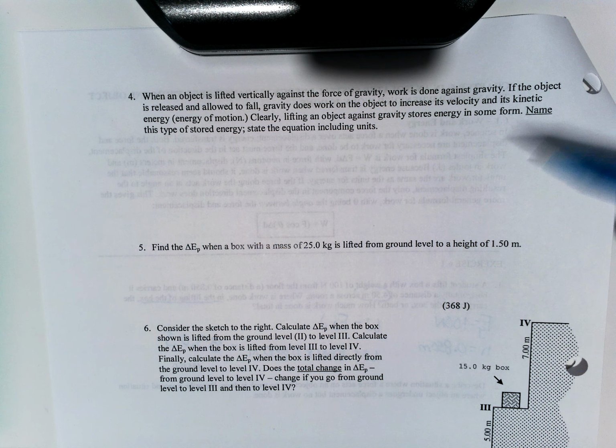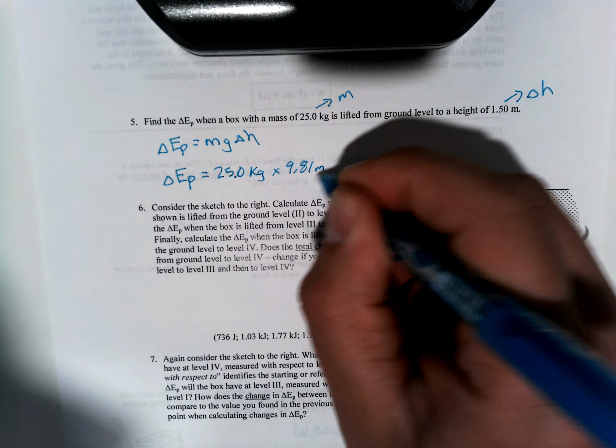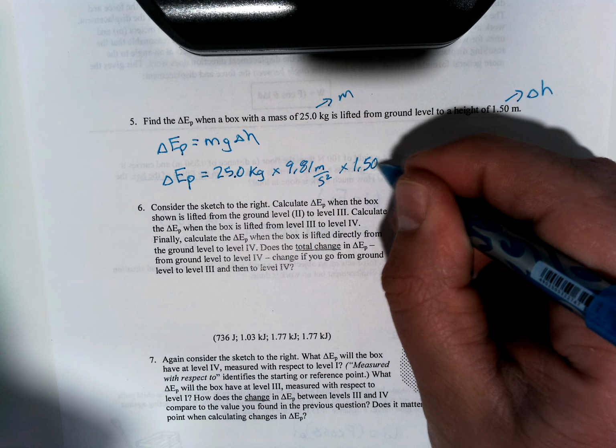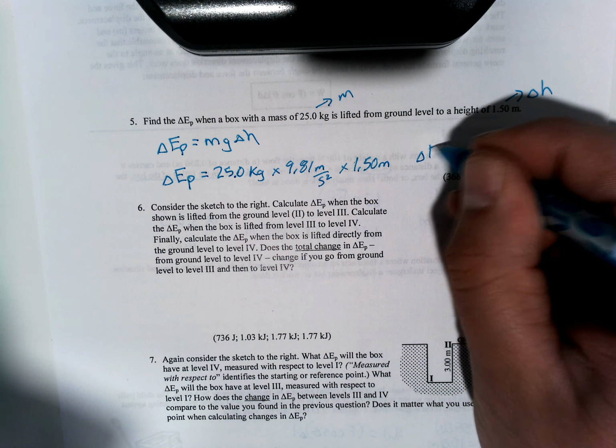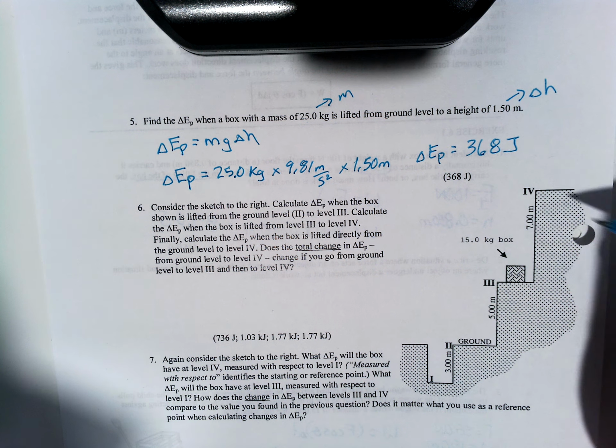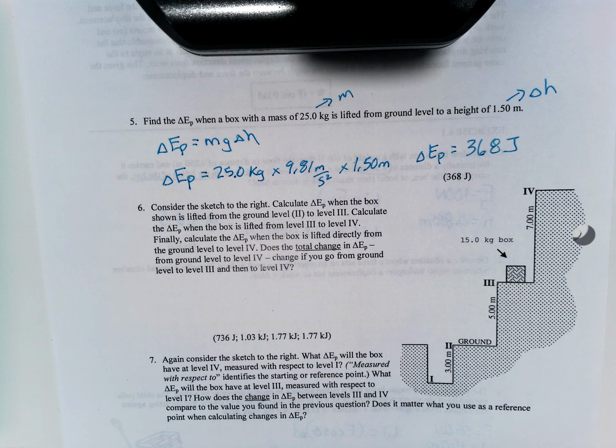So we just put our numbers in: 25.0 kilograms. Always make sure you're in kilograms, not grams. 9.81 meters per second squared, and 1.50 meters. And we get our delta EP is equal to 368 joules once we've rounded to 3 sig digs. In your notes we talked about having a reference point. That's what this next question is dealing with.